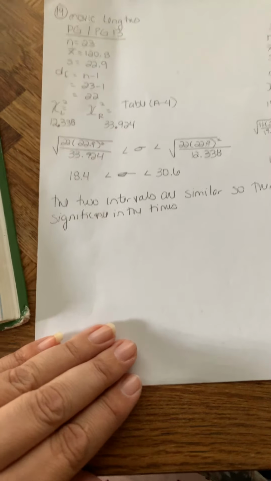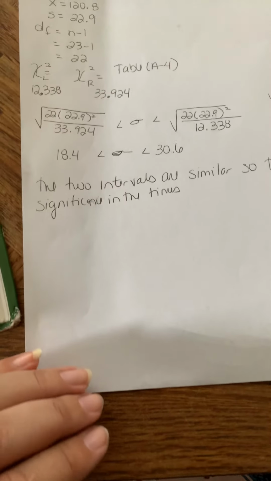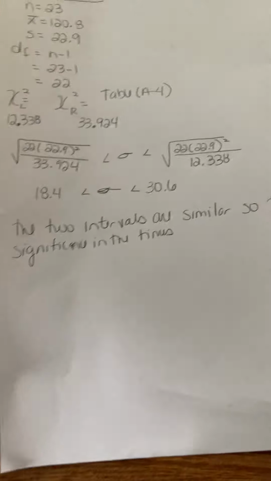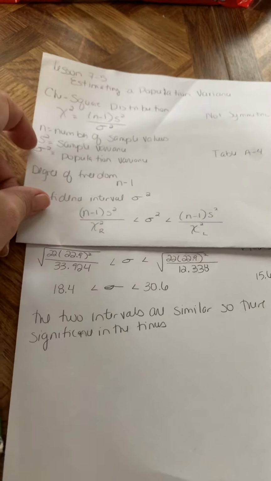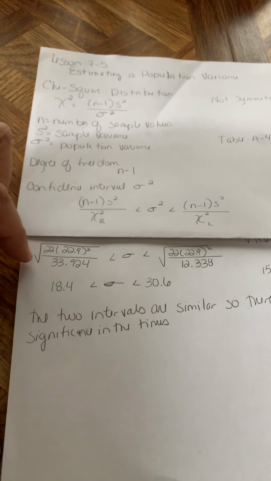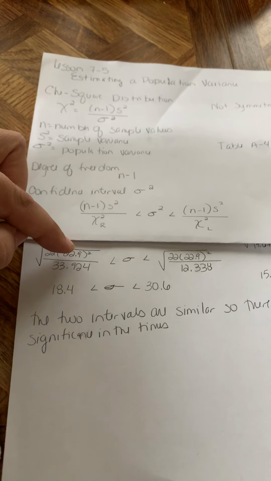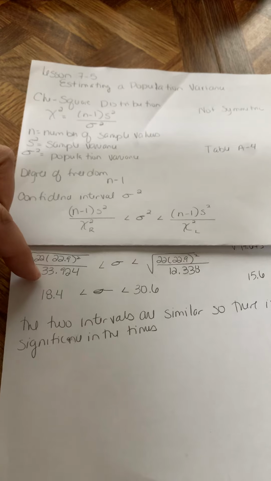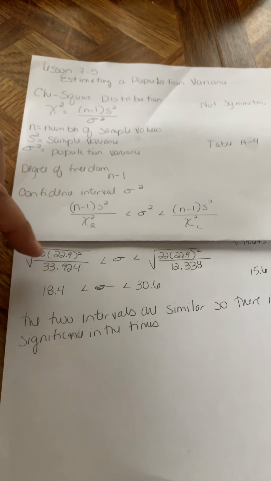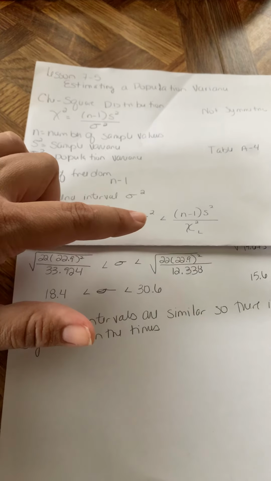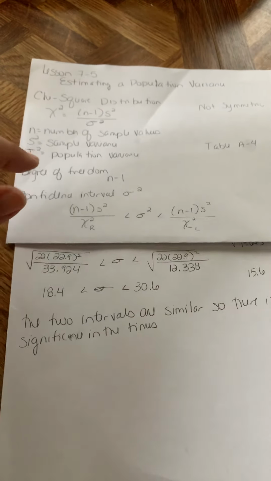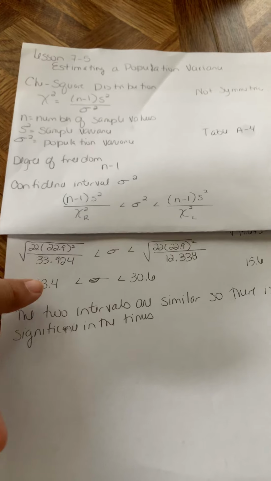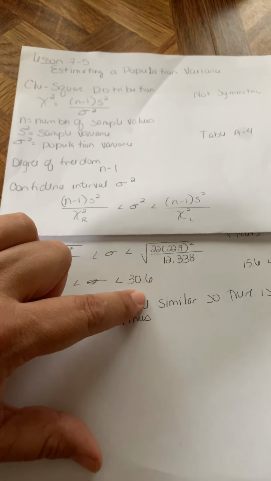So now I'm going to plug it into that formula that you saw up top. Okay, you take your n minus 1, so I'm taking my degree of freedom: n minus 1, 22, times my sample variance, all over the 33.924, and take the square root of that. Notice how this was squared. I don't want that squared, so I just went ahead and took the roots over them. That's where I got the 18.4 and the 30.6.